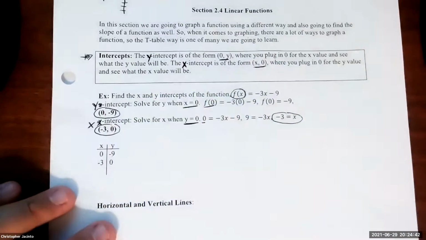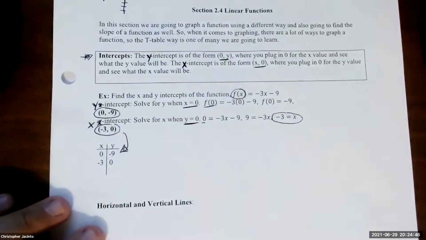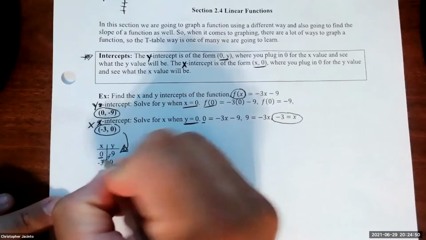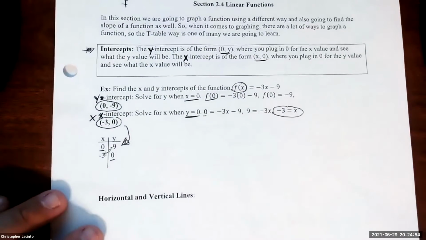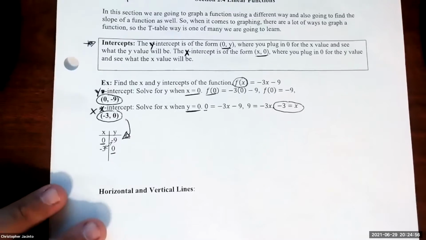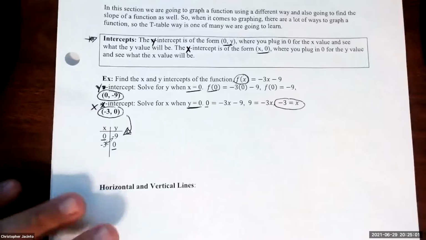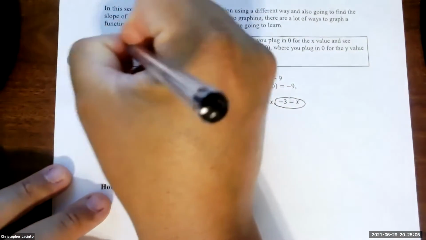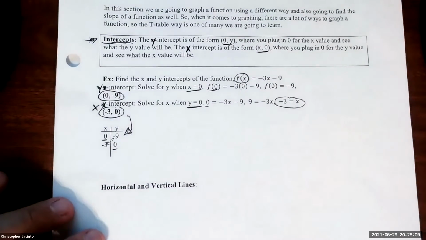Okay. Now, this is the same process if you just do a T-chart, believe it or not. All we're doing is plugging in these numbers respectively and seeing what the outputs are. So in most cases, you're probably going to get the X and Y intercepts as you do the T-chart if you get lucky. If you plug in 0, you'll get that one out essentially. That's pretty much how we're going to find the intercepts of these functions.